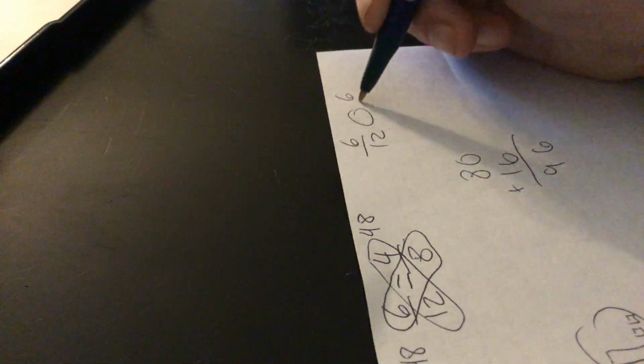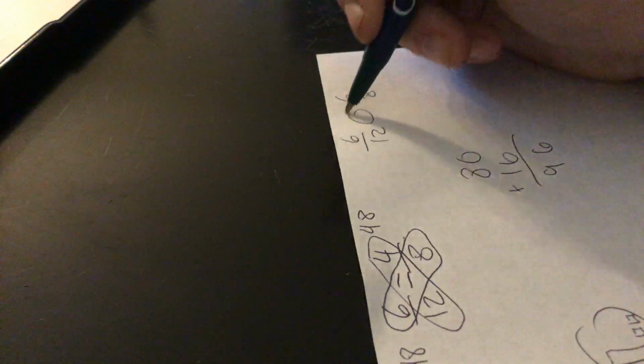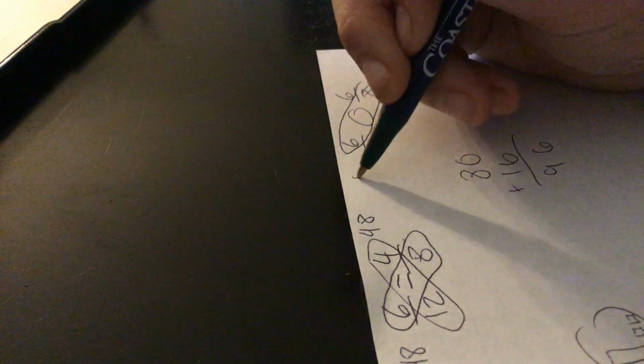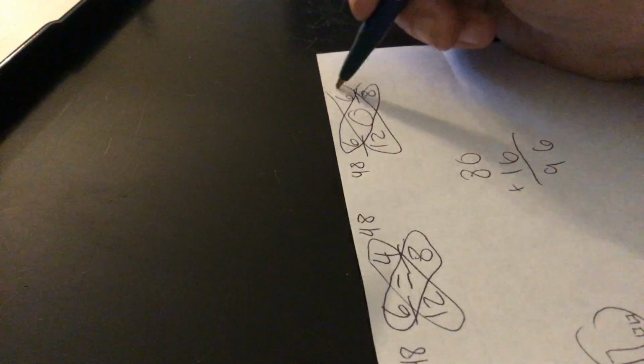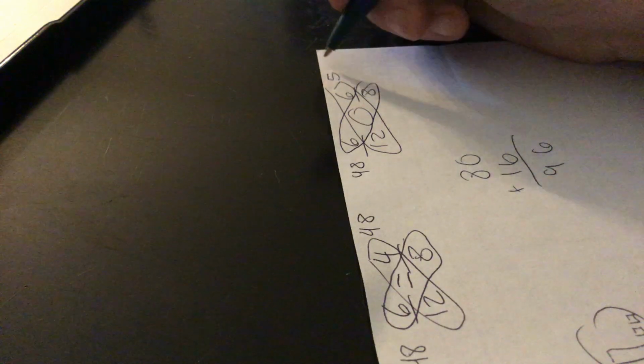So I'm going to circle this one because this one is equivalent. Let's try the next one. 6/8 and 6/12. Again, I'm writing 6 out of 12, but now I'm comparing it to 6 out of 8. Well, I know 6 times 8 equals 48, and 12 times 6 equals 50.